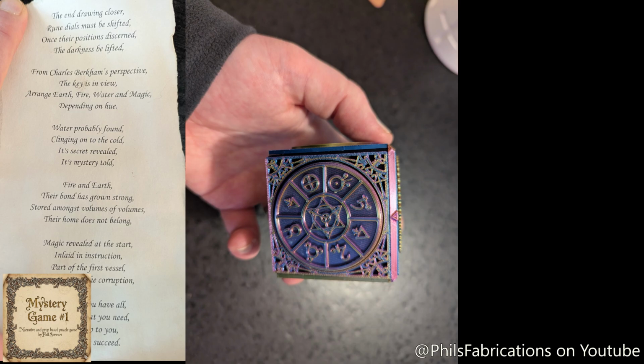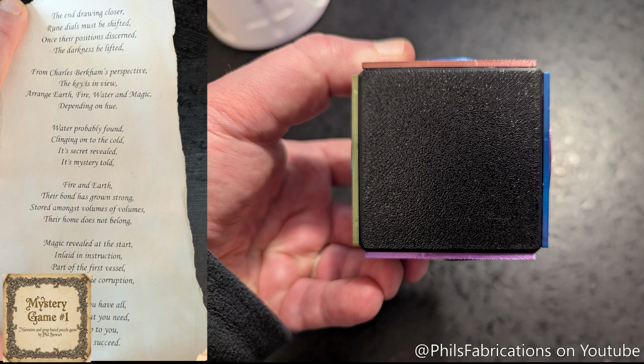So from Charles Berkham's perspective, you're looking up at the rune box, and we know from the clues that it's going to be to do with its hue, which is color. Arrange earth, fire, water, and magic. Now, if you take that rune box and look at it from the bottom, a quirk of the filament that I used for this printing is that each of these sides has a distinct color: blue, red, green, and pink. That's water, fire, earth, and magic. So now we know which sides each of our eventual runes are going to have to be entered into.